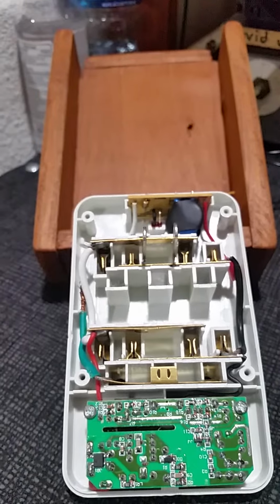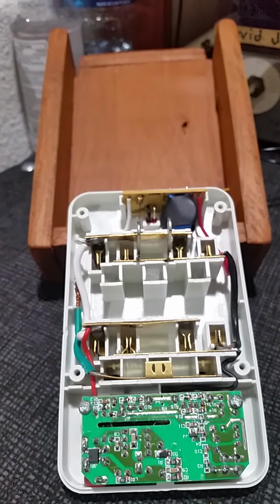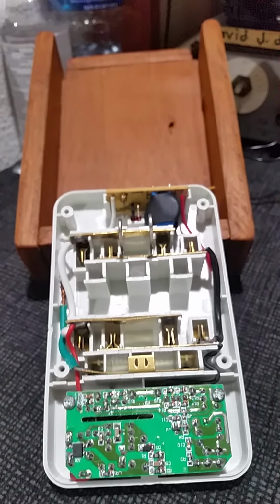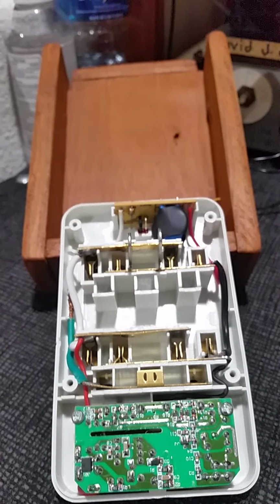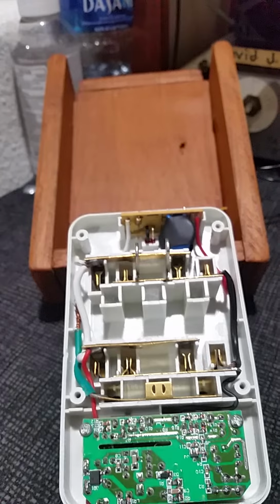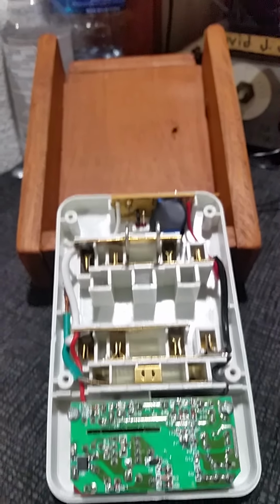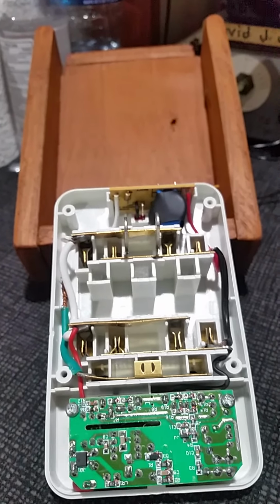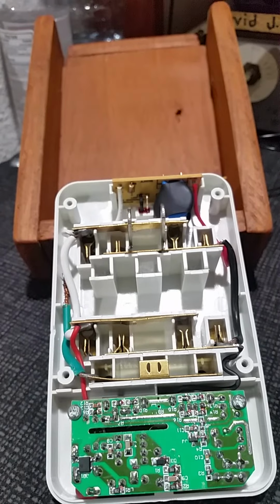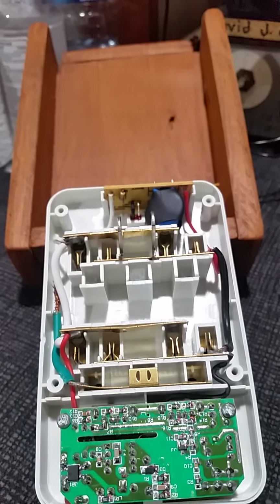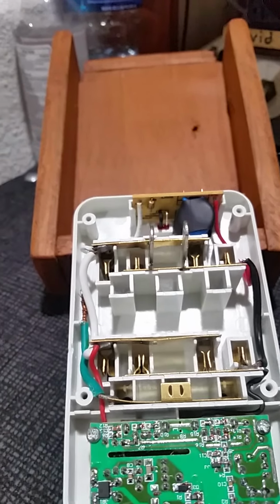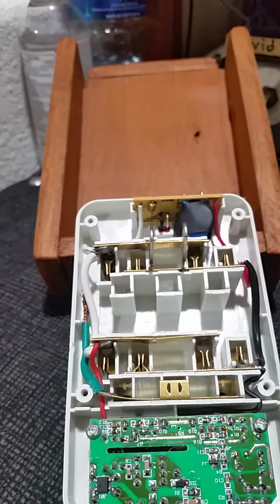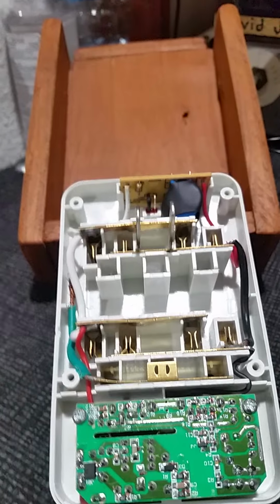My topic tonight will be a discussion on electronics. The title of the topic is the comparison between analog and digital circuits. As an example, I opened the surge protector outlet with a USB terminal.